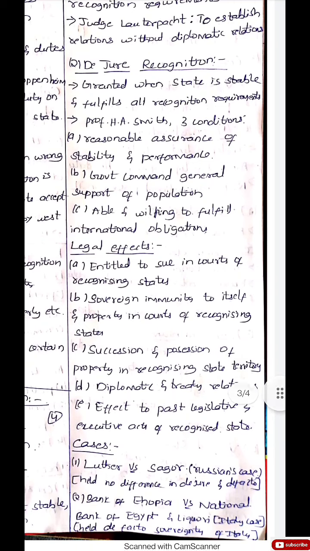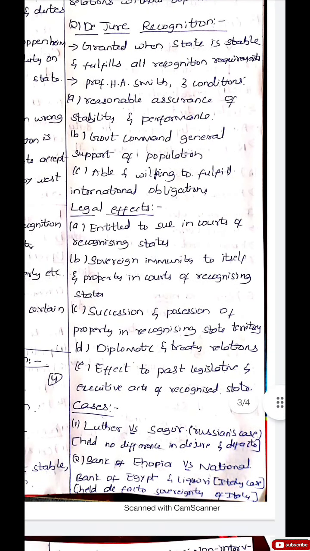The next is the de jure recognition. De jure is the second step, it is the final step and it is a major recognition. It is granted when a state is stable and fulfills all the recognition requirements. Professor H. A. Smith gave three conditions to get de jure recognition. There should be a reasonable assurance of stability and performance in that state. The government should command the general support of the population. And the state should be able and willing to fulfill international obligations. Then this de jure recognition is given.